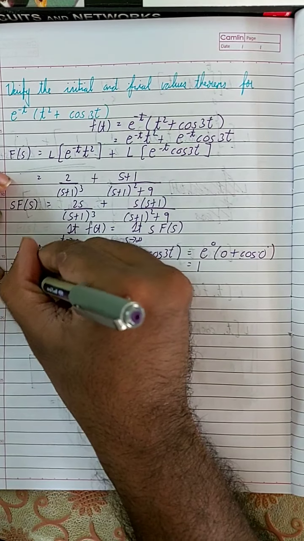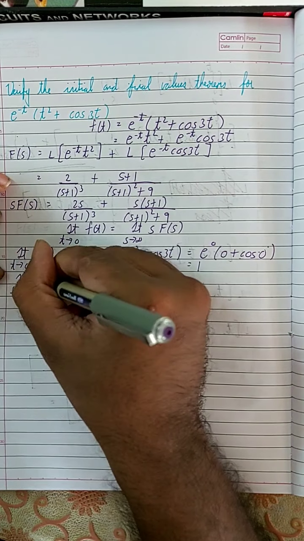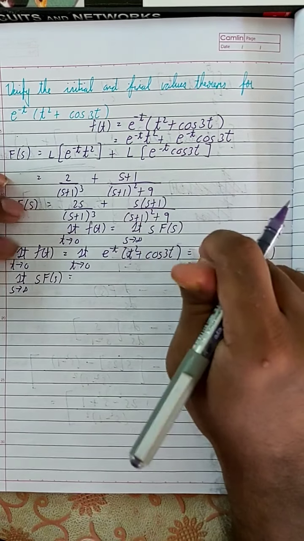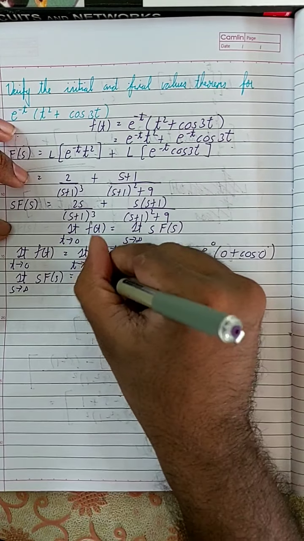Let me check now, limit as s tends to infinity s into f of s. That also I should get 1. Let me see. So here we know what is s f of s, right?